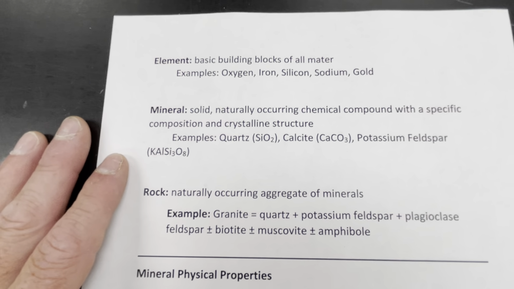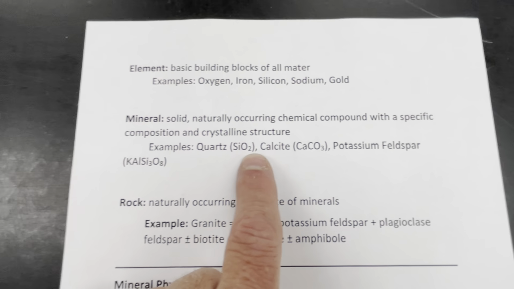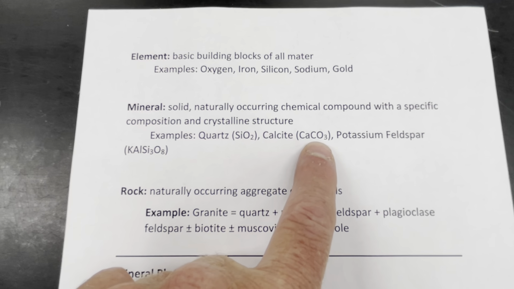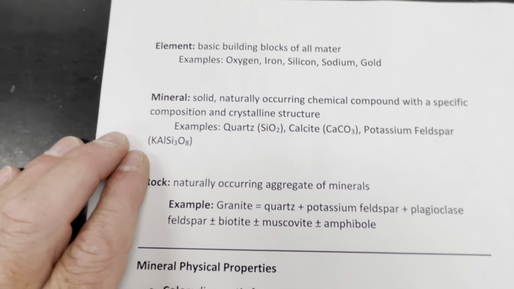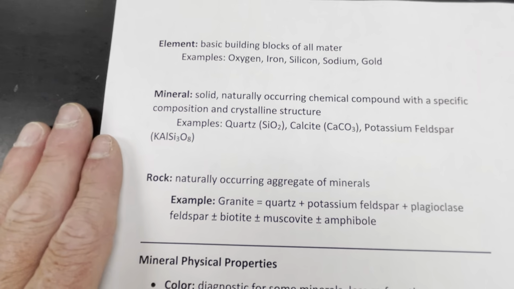These are the things we call minerals. Most minerals are made of combinations of elements. Quartz, a very common mineral, is made of nothing more than silicon and oxygen. Calcite, an important mineral that we'll talk about, is calcium, carbon, and oxygen. And potassium feldspar, another one we'll look at, is potassium, aluminum, silicon, and oxygen in some sort of proportions, right? So that's what a mineral is.